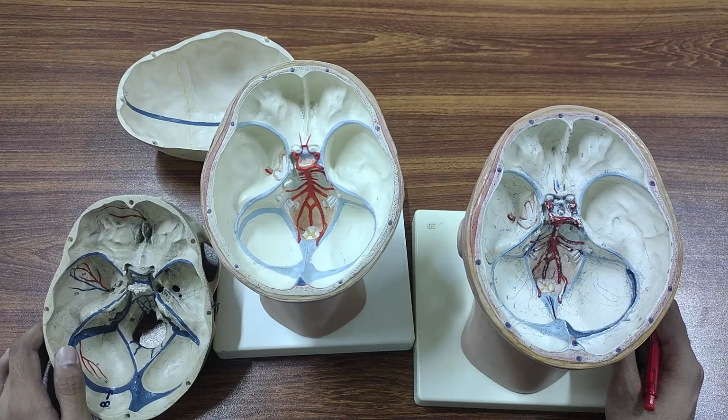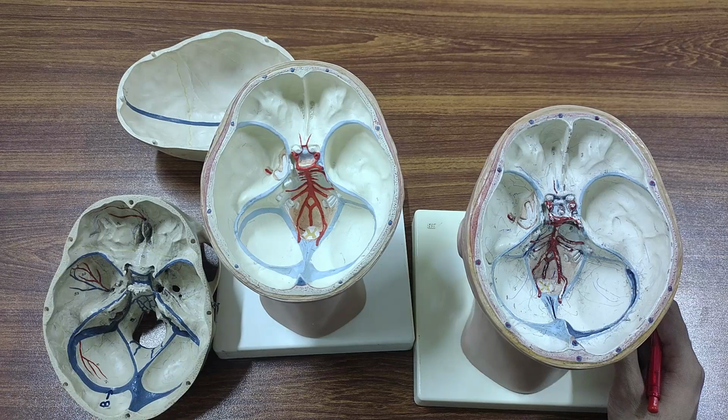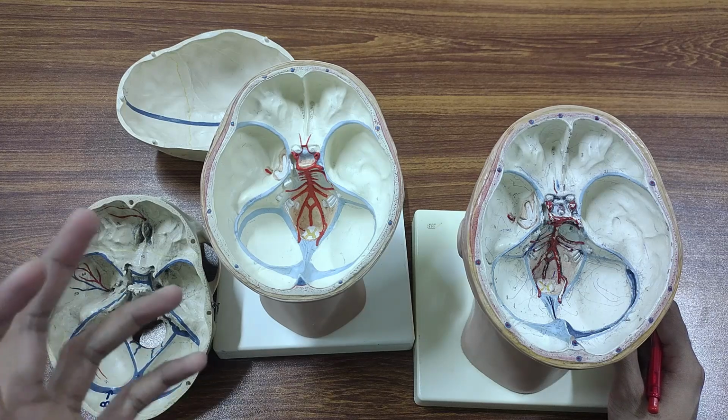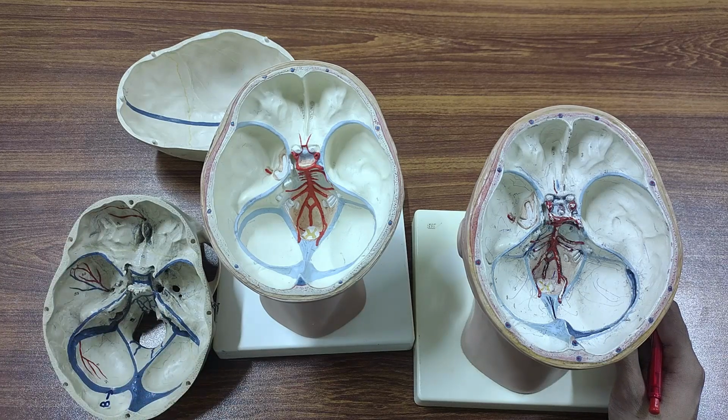So before we begin, we need to know what exactly the dural venous sinuses are, right? As the name suggests, dural has something to do with the dura mater. Venous sinuses are just spaces that are going to be draining blood, and these veins are going to be found between the dura mater, right?